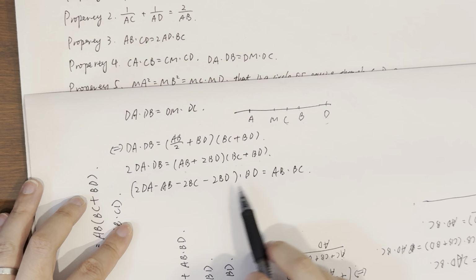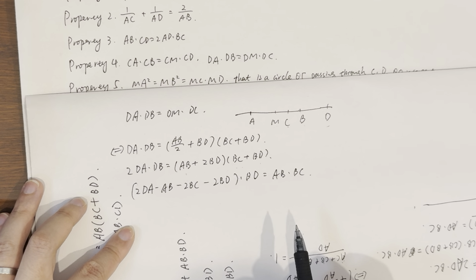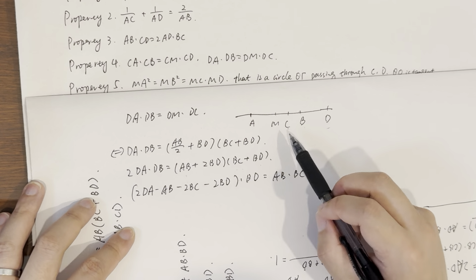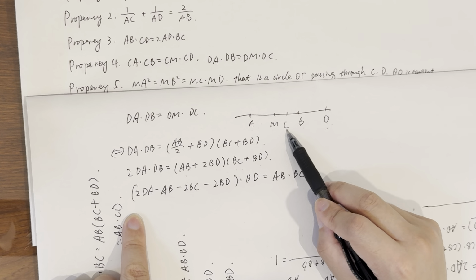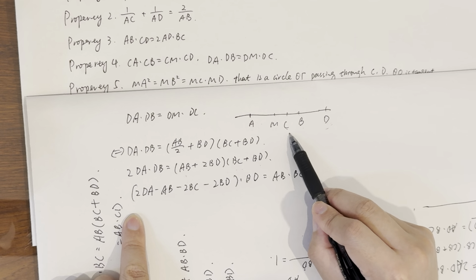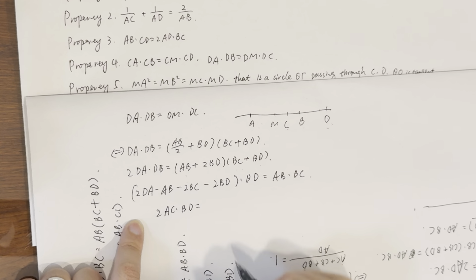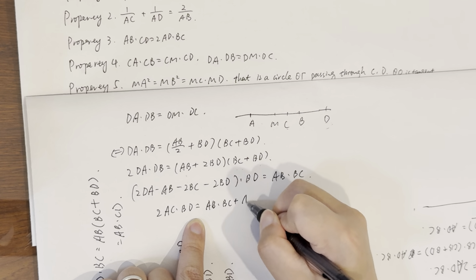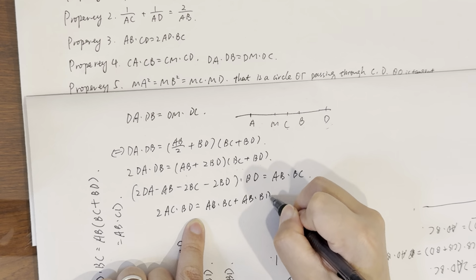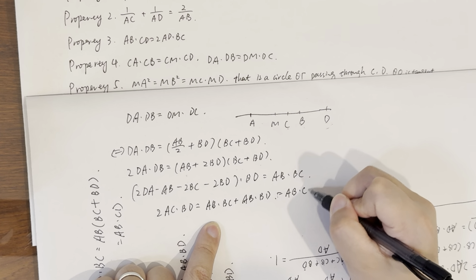And put the AB times BD back here. Yes. So we have 2DA, think about DA minus BC minus BD, which is AC, right? So we have 2AC times BD equals AB times BC plus AB times BD, which is AB times CD, right?